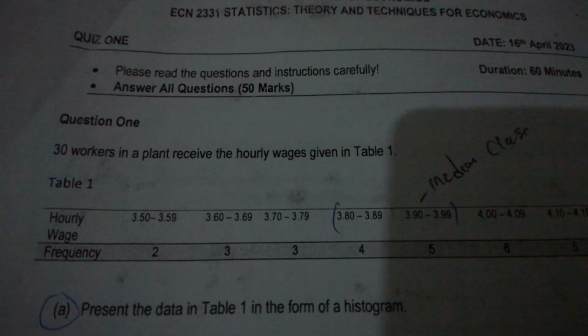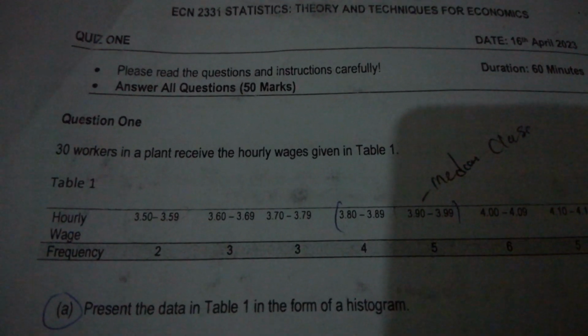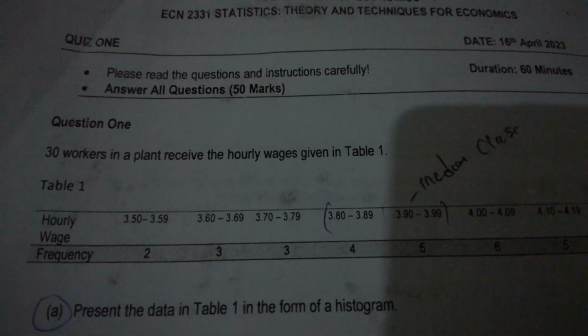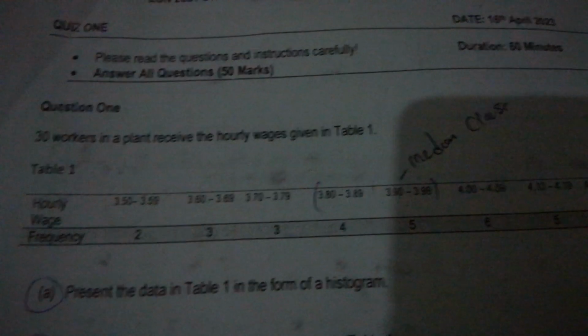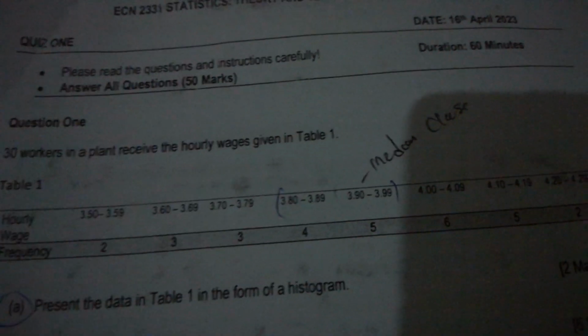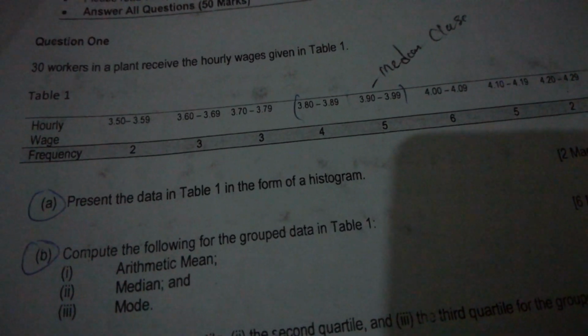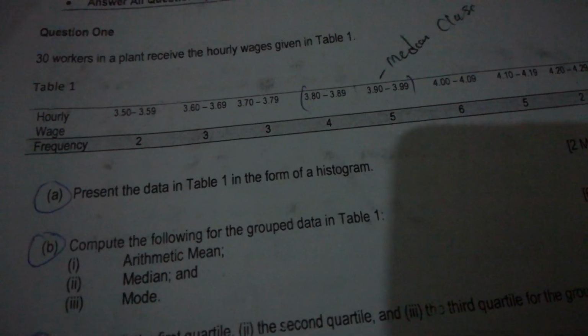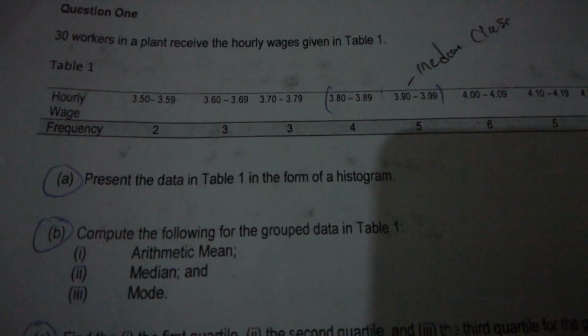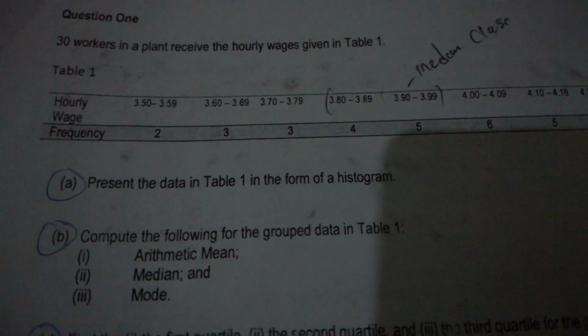Going straight into the question, it reads, 30 workers in a plant receive the hourly wages given in table 1. So we're given the hourly wages, that's these here, and we're given the frequency as well. Then we're told to present the data in table 1, which is this same table, in form of a histogram.